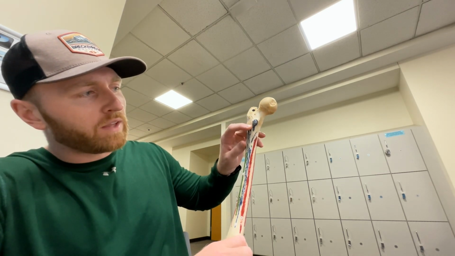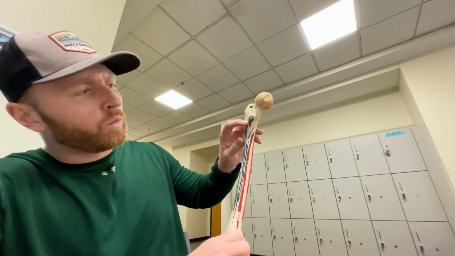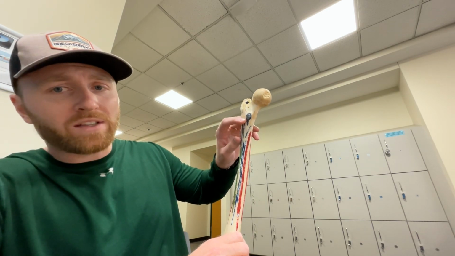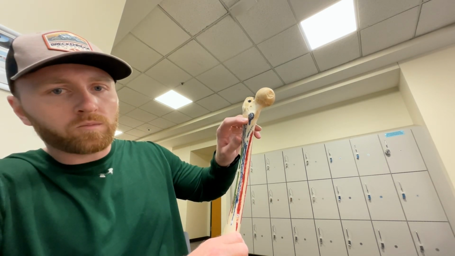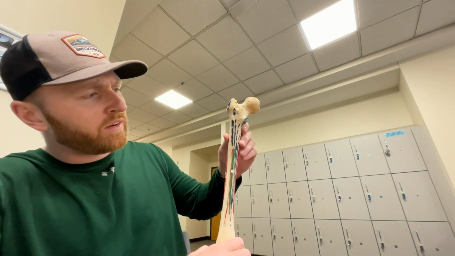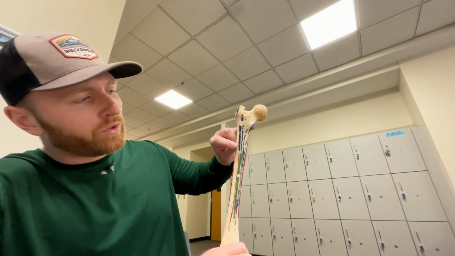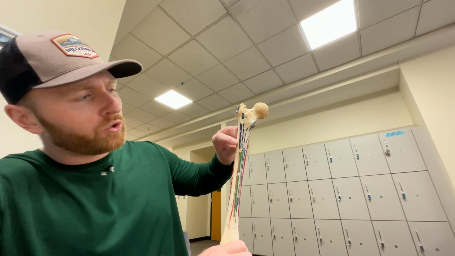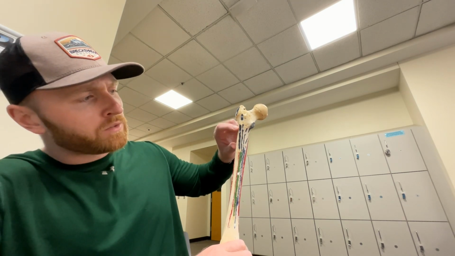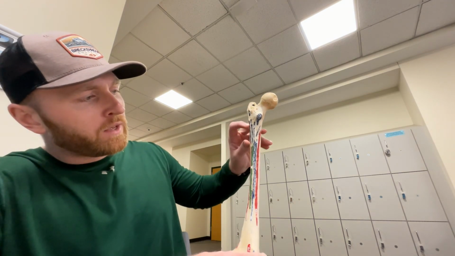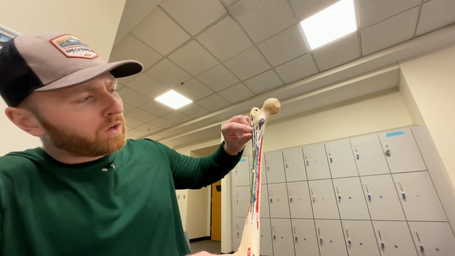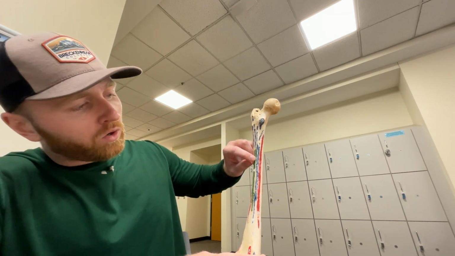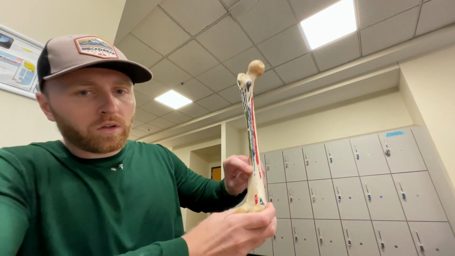And then on that lesser trochanter of the femur, we have the iliacus and psoas major muscles inserting here. And then inserting on the gluteal tuberosity of the femur, we have the gluteus maximus muscle inserting. Medial to that, inserting along the linea aspera all the way down the linea aspera.